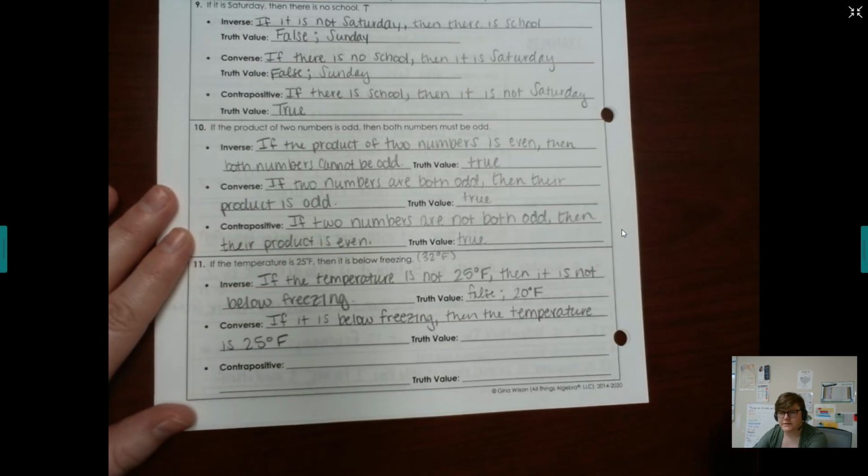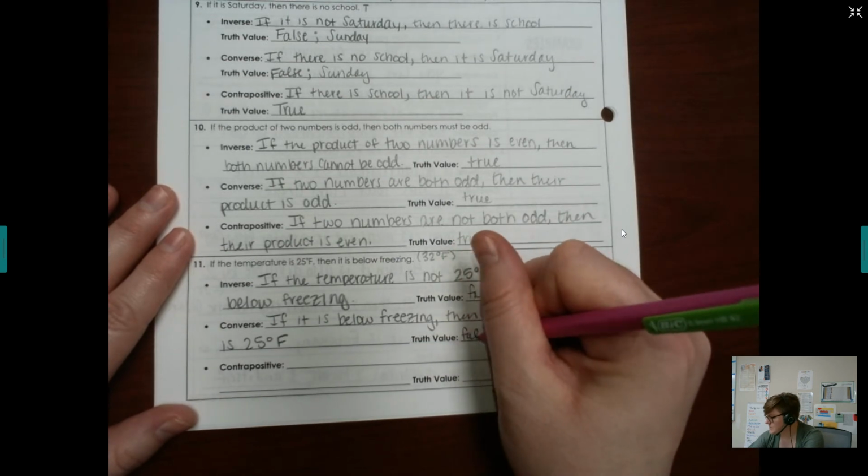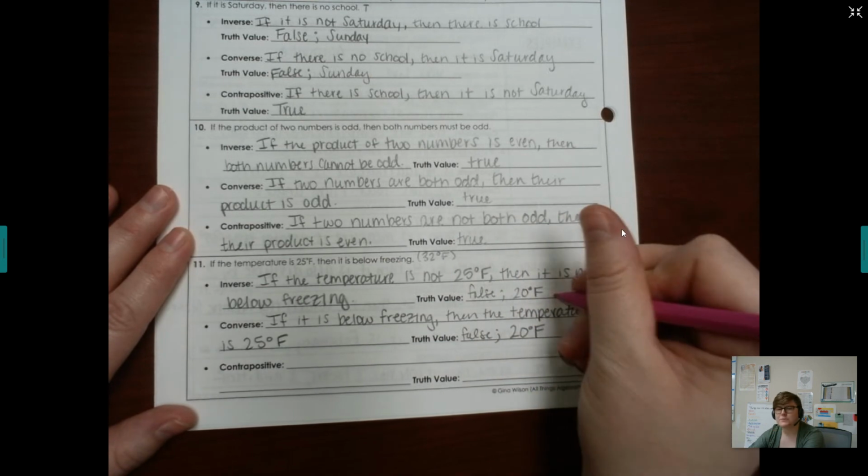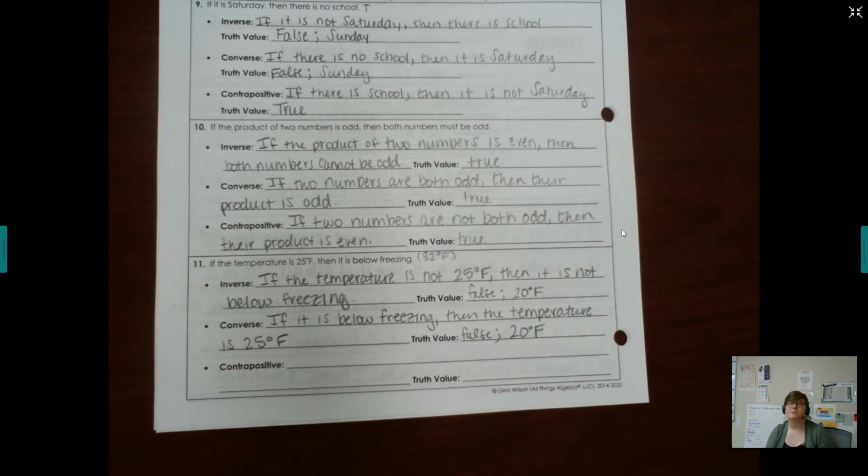And again, lots of numbers less than 32, so this one is also going to be false. And you can use the same counterexample you used up there, or any other number that is less than 32 degrees Fahrenheit. Last but not least, we have the contrapositive.